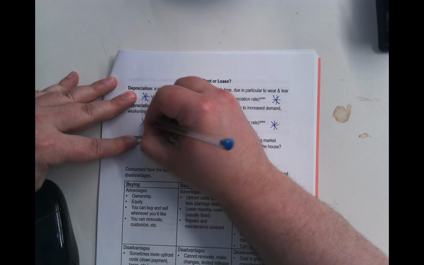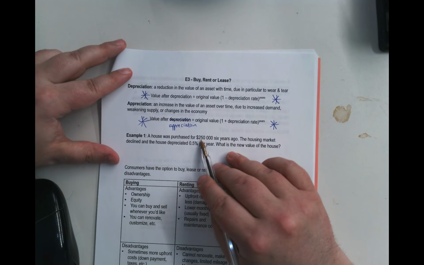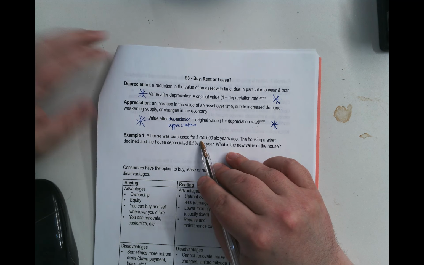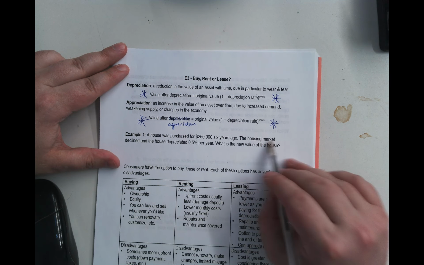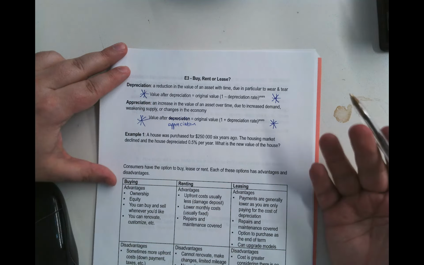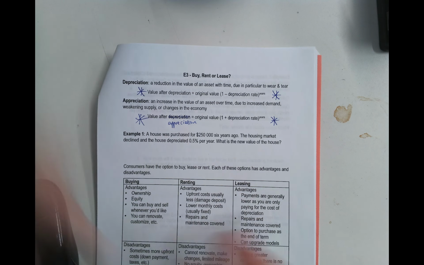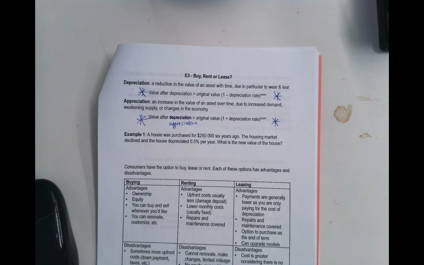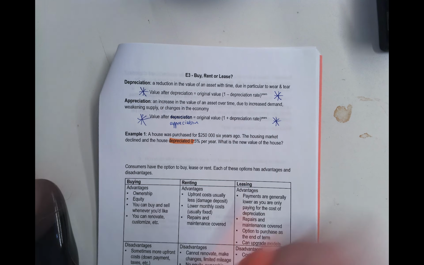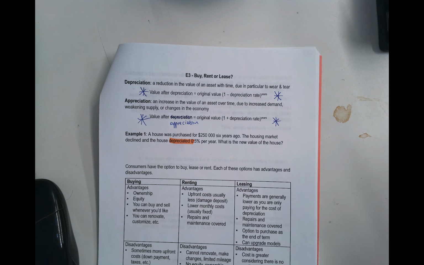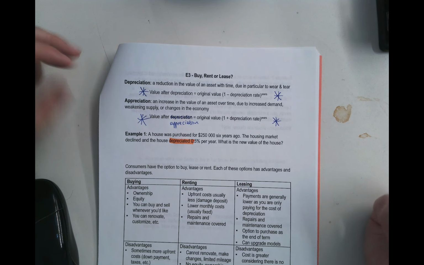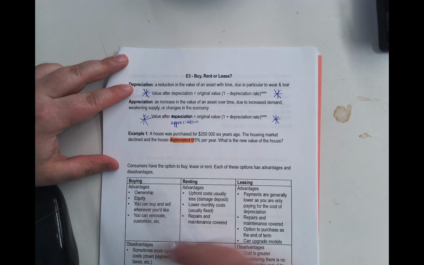So there's an example here. Example number 1, a house was purchased for $250,000 6 years ago. The housing market declined, so houses became a little bit cheaper, and the house depreciated 0.5% per year. What is the new value of the house? So we always want to look for that keyword. It's either going to say depreciate or appreciate, or maybe it'll say it went down in value or went up in value. So it's just important to understand what those terms mean.